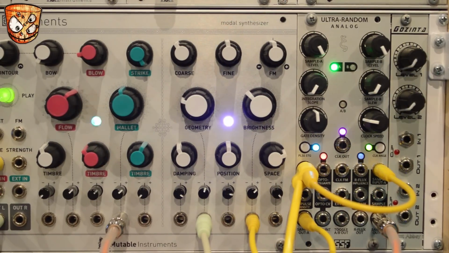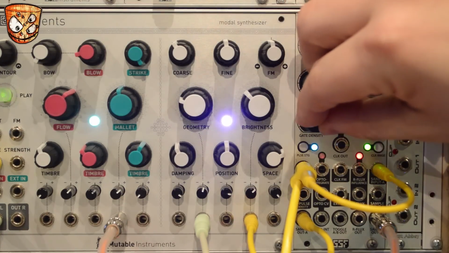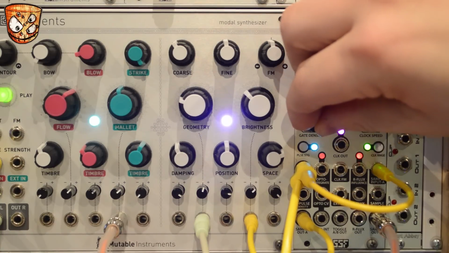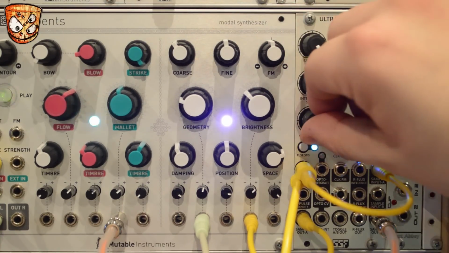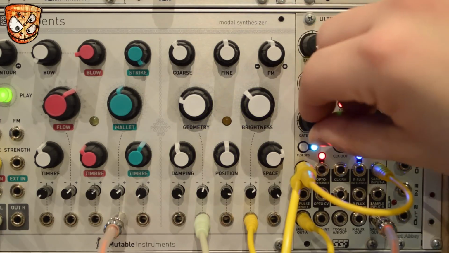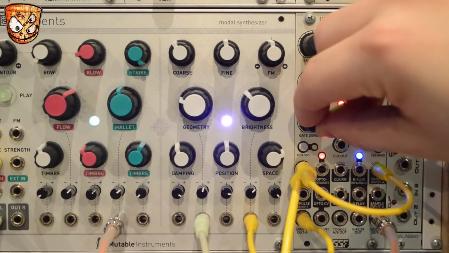We'll listen to that at audio rate so you can hear how that works later on, but for now we'll stick to using the pulses as a gate source to trigger elements, which is the module to the left. Turning up the gate density, I can go into audio rates. Bringing that back down, you can hear these random pulses.